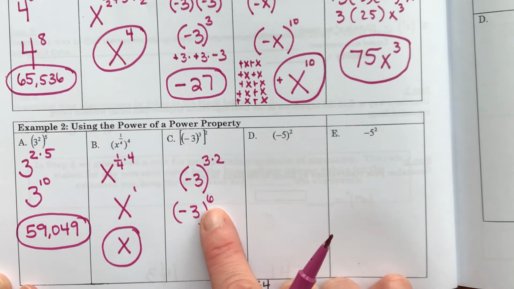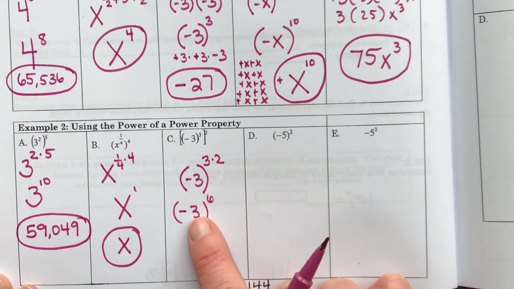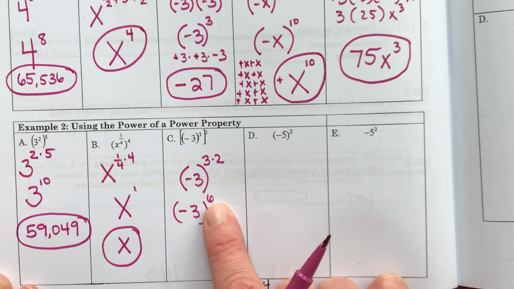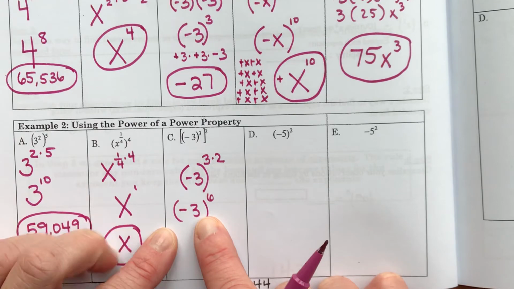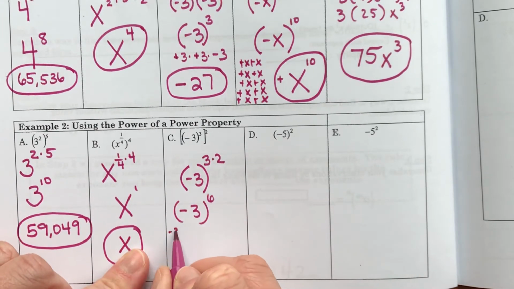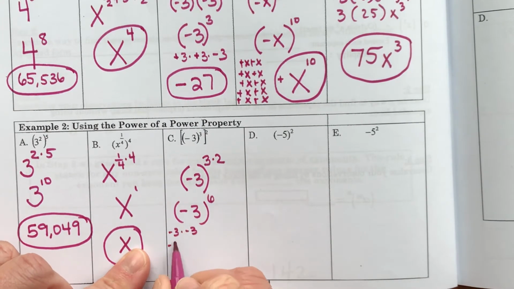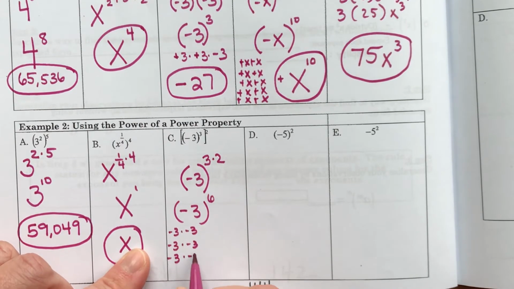If you have a base that is negative and you raise it to an even amount of times, because we have parentheses here, I want -3 times -3, -3 times -3, so that's 1, 2, 3, 4, -3 times -3.